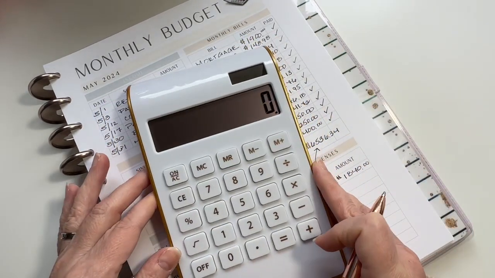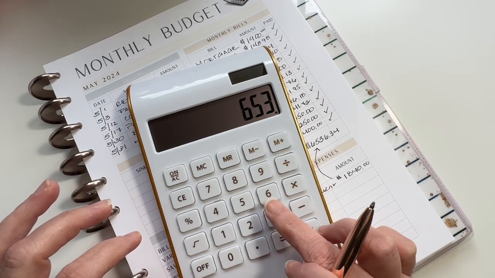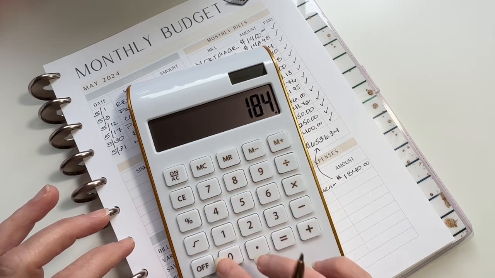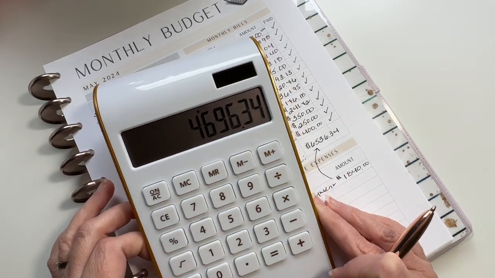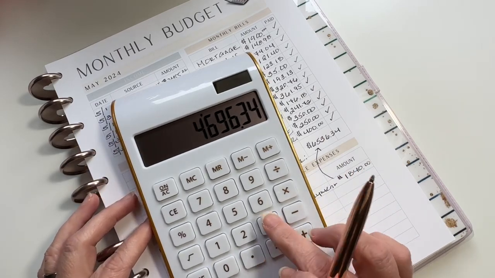Now, if we take 65, 36, 34, and we subtract 1840, and we subtract, let's say Bank of America, let's say we subtract 350.